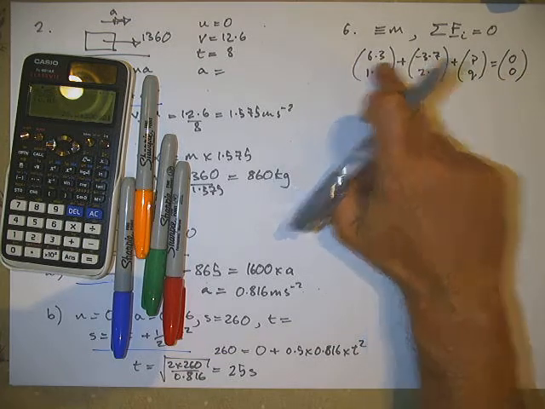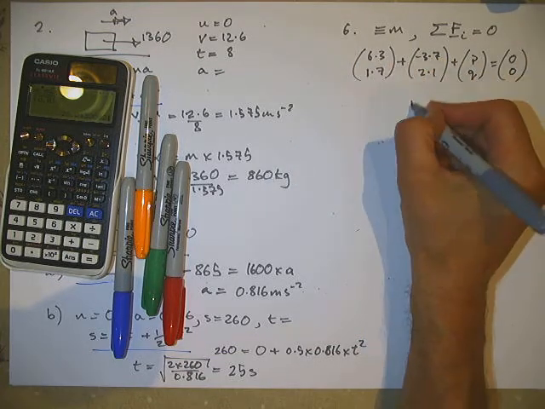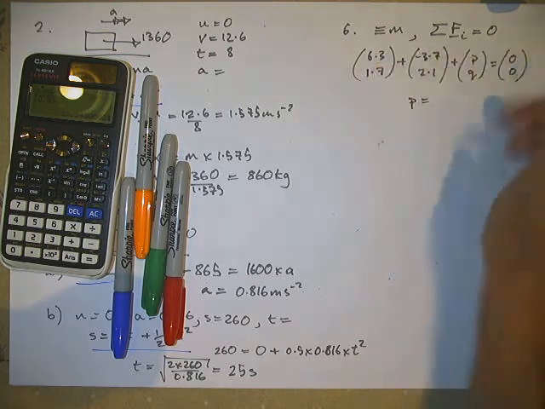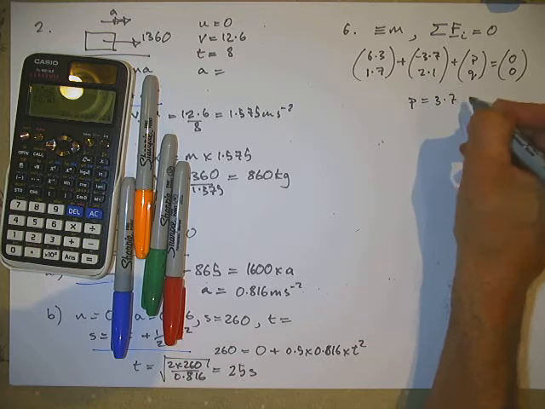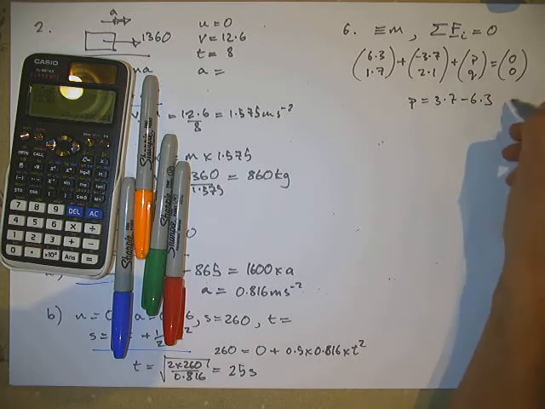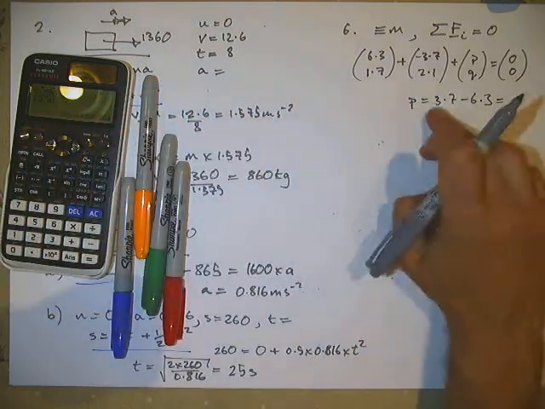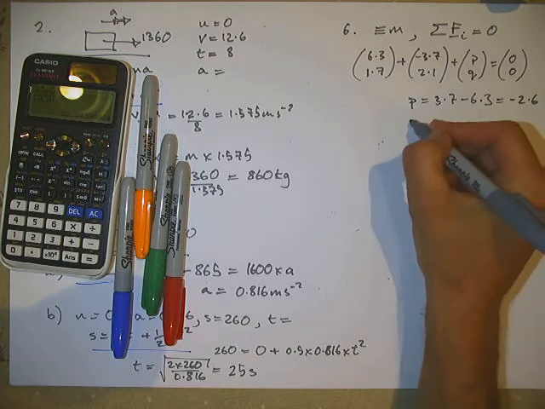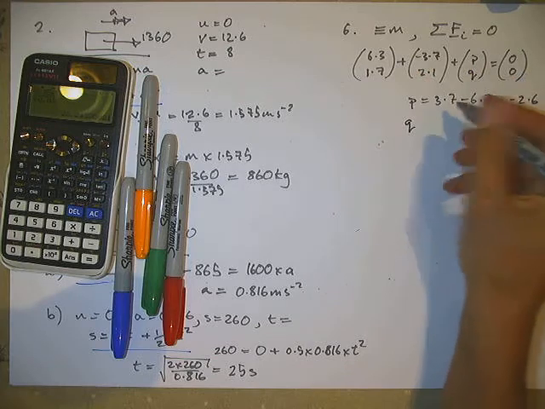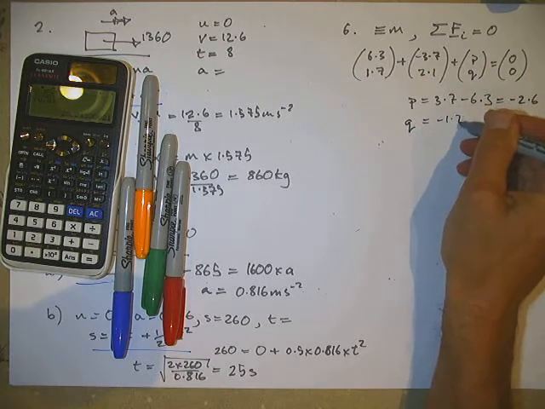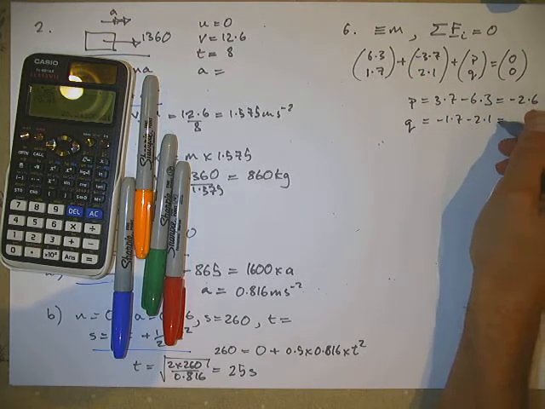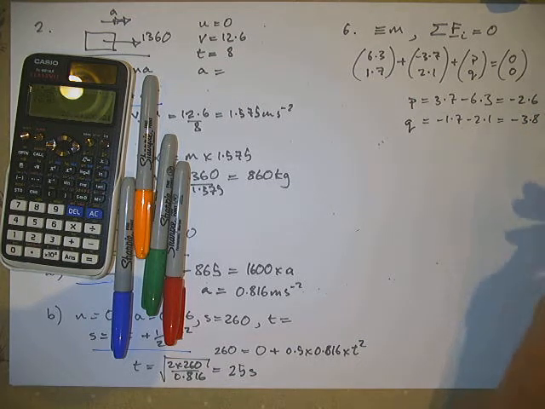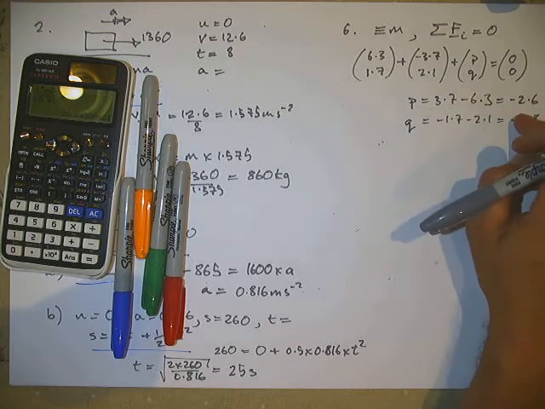What does that mean? It means the i components are 0. So that P must equal, if I put those two things on the other side, 3.7 take 6.3. I can do that, can't I? 2.6. And Q must be both of those on the other side, minus 1.7, take 2.1, minus 3.8. Now, does the question want the values of P and Q? Right, I've got the values of P and Q.